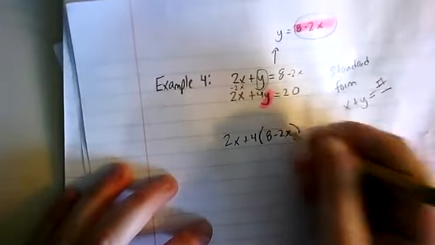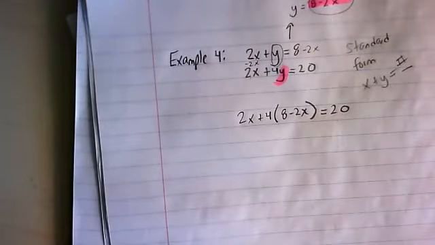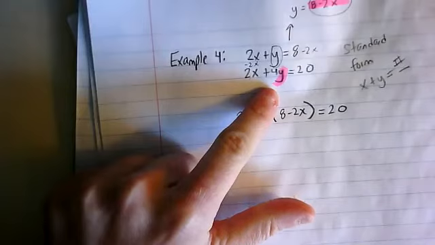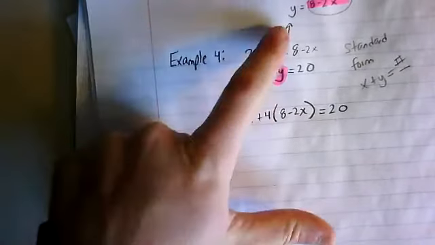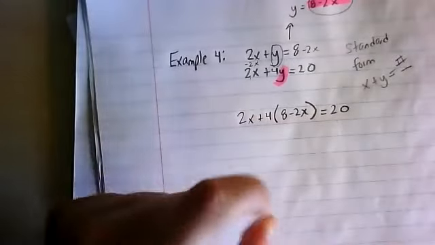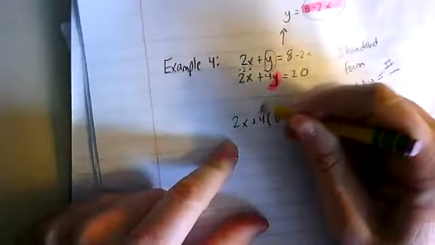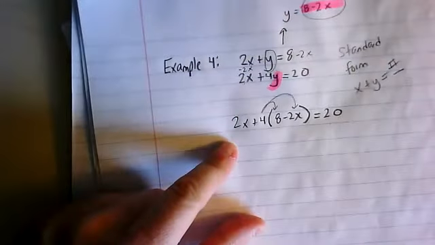I'm replacing the y with what it's equal to, and is equal to 20. Guys, a big mistake I see every single time I teach this lesson is that you don't get rid of the y. The whole point of what you just did is you're actually replacing the y. So you're taking that y, you're literally going to scratch it out, erase it, whatever, and replace it with what it's equal to, okay? So now I'm just back to my distributive property and solving a multi-step equation.